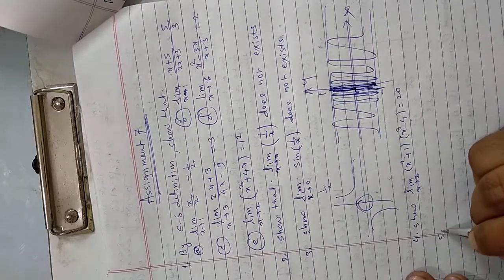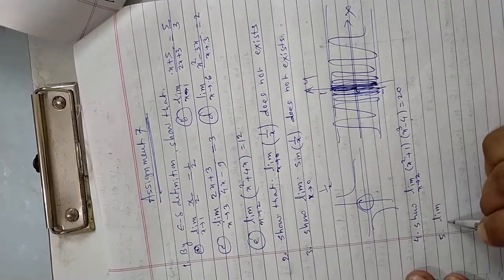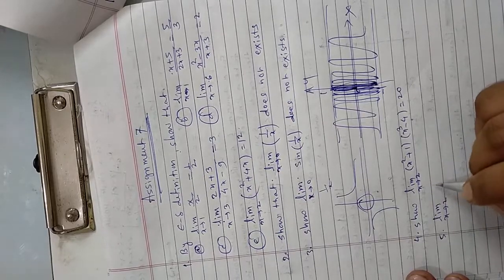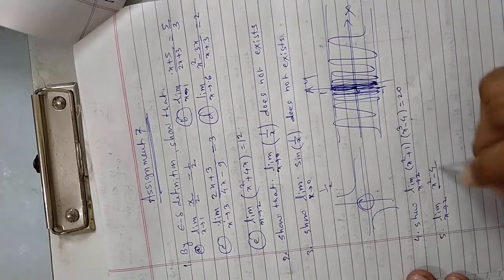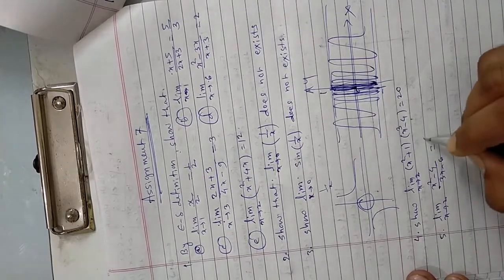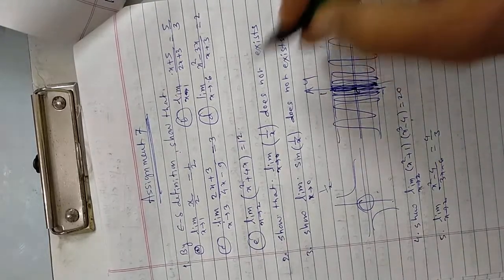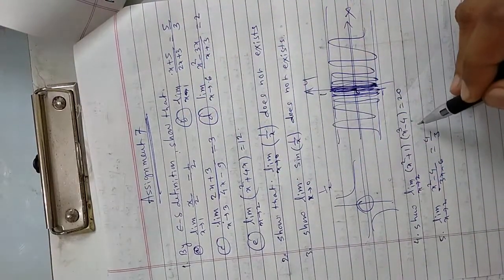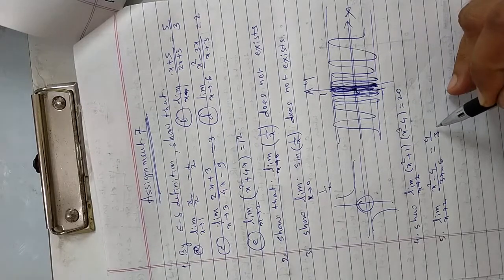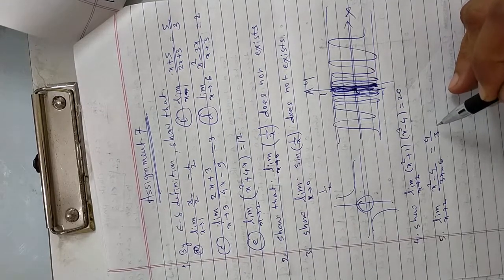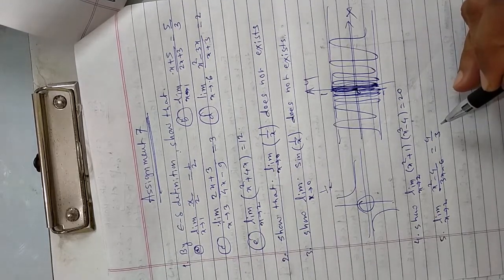The next, limit x tends to 2, (x square minus 4) by (3x minus 6) is 4 by 3. You have to show this by definition, and this one can be done directly, it is not necessary to use the definition. Okay.